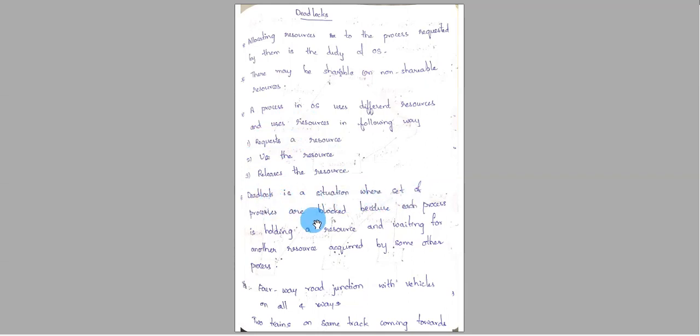Now we'll see about deadlock. Deadlock is a situation where a set of processes are blocked because each process is holding a resource and waiting for another resource acquired by some other process. So suppose, consider this example. There is a process P1, process P2, resource R1, resource R2. P1 is holding the resource R1, P2 is holding the resource R2. Now P1 is already holding resource R1 but is requesting R2, which is being held by P2. Now P2 is waiting for resource R1, which is held by process P1. This situation is known as deadlock.